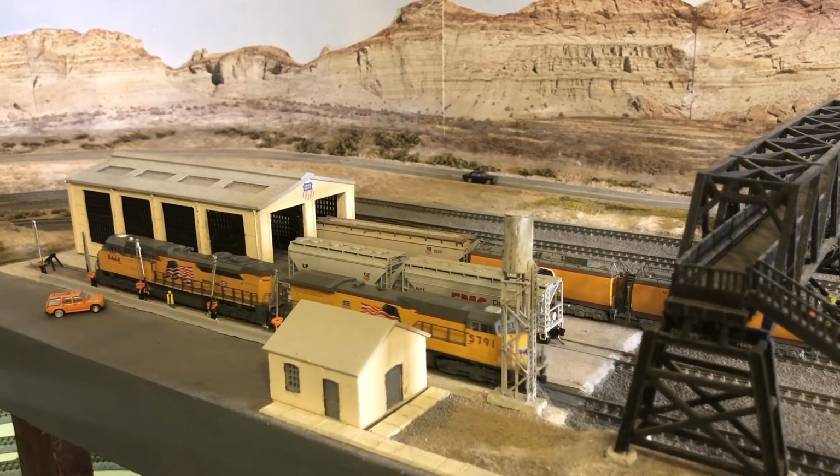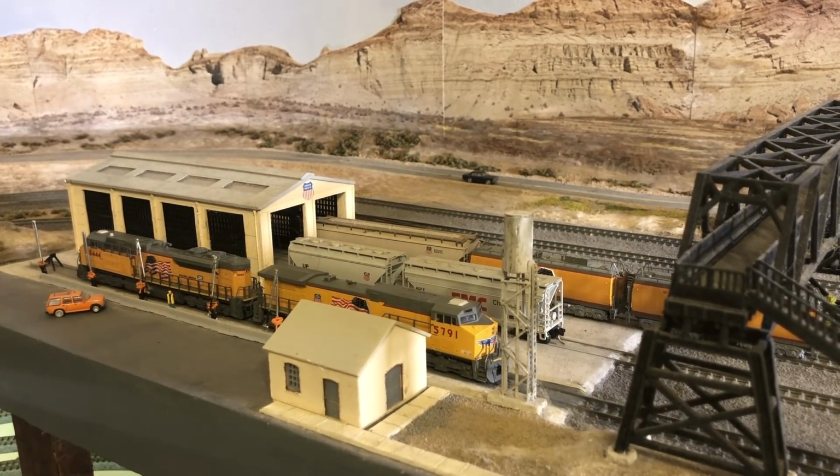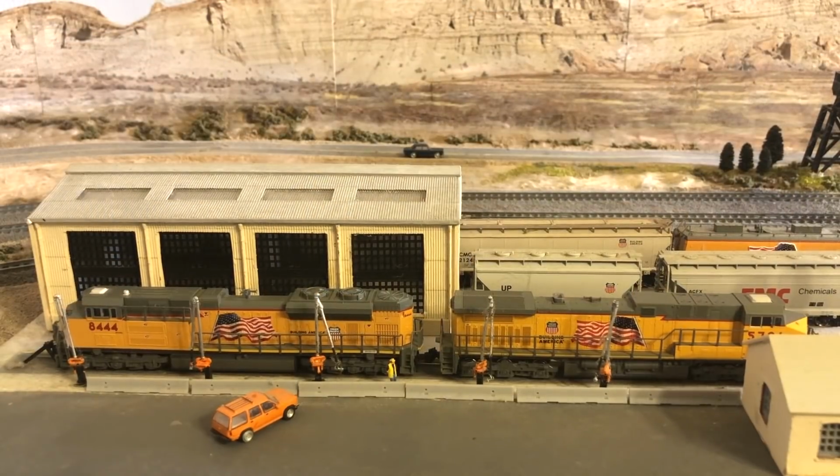This is the yard's maintenance and refueling facility. It was one of the first structures I built on my layout way back in December 2015. I kit bashed it from a Tomix kit in an attempt to replicate the prototype at Green River.